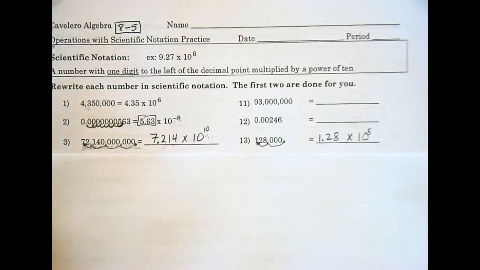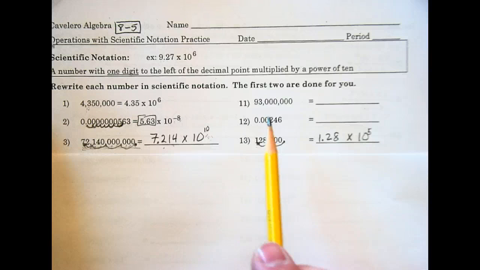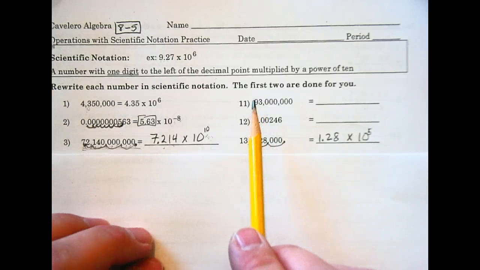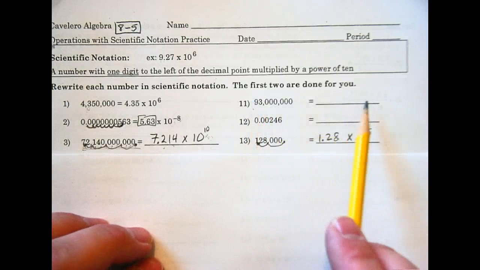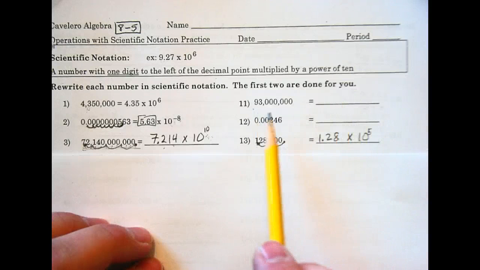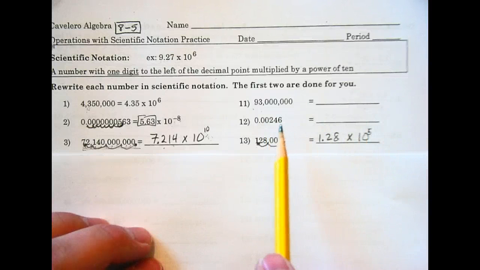Okay, so thinking of it that way, when I'm looking at, say, problem number 11, is my power going to be positive or negative? It's going to be positive because my number needs to get smaller. Here, is my power going to be positive or negative? Negative, because the number is going to get bigger.